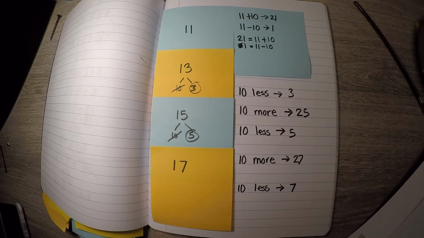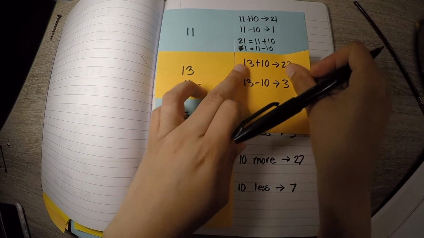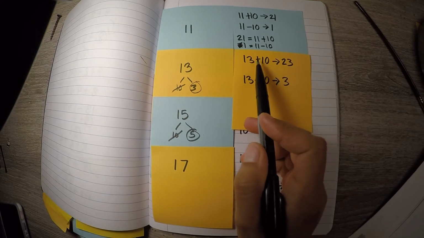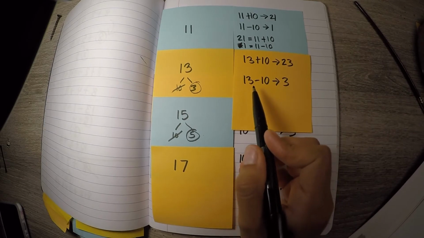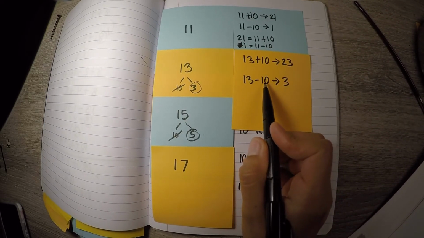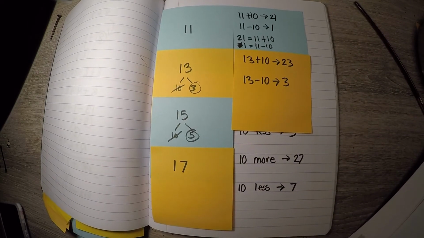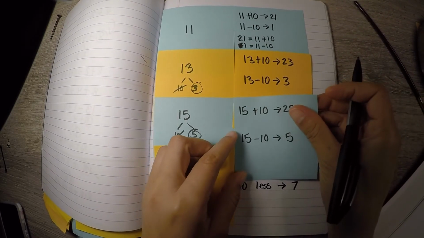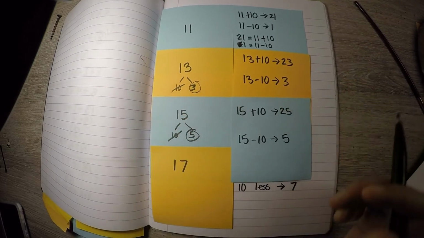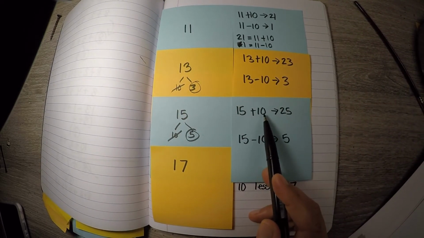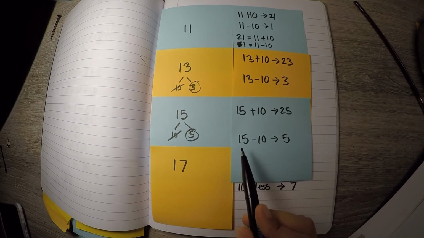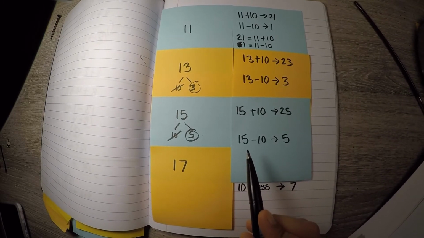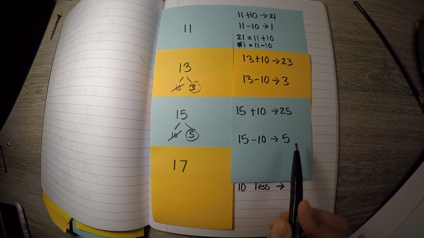So let's see how maybe some of you wrote the next group of number sentences. Maybe for 10 more, you added it like this, with 13 plus 10 leads to 23. For 10 less, you might have written 13 take away 10 leads to 3. For the next one, your number sentences might actually look something like this, where you have 15 plus 10 leads to 25. And if you had 10 less, then your number sentence might be represented on your paper as 15 take away 10 leads to 5.